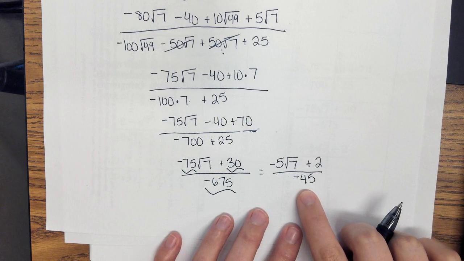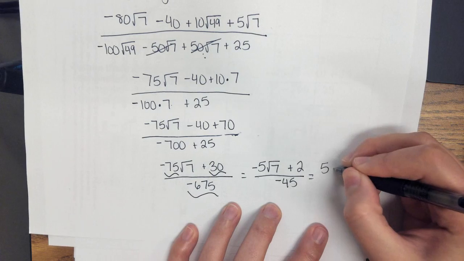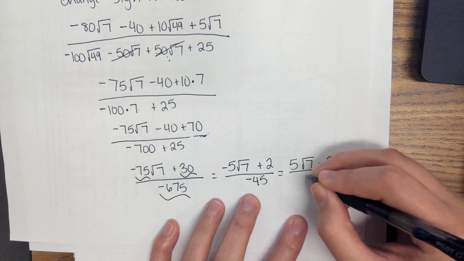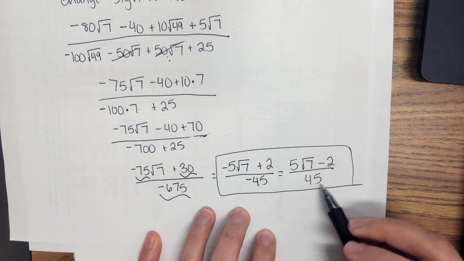You may also see, because we don't want this negative in the denominator, all the signs changed. So it could be 5 square root of 7 minus 2 over positive 45. Either one is fine. You're probably more likely to see this one.